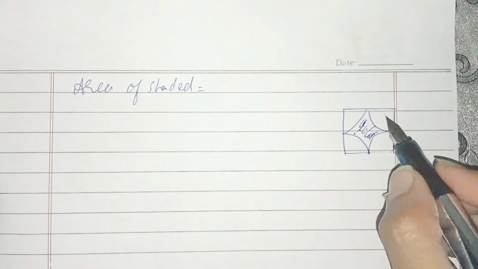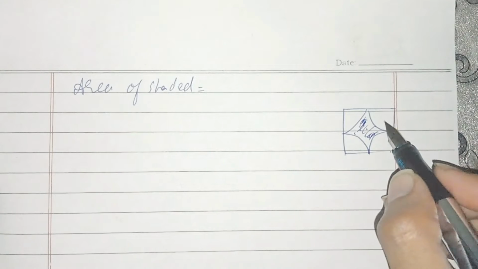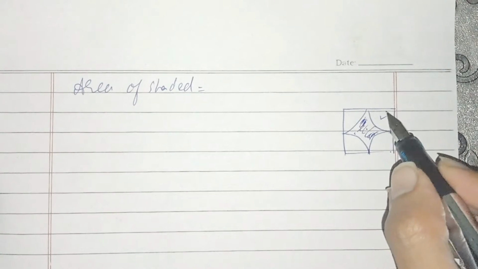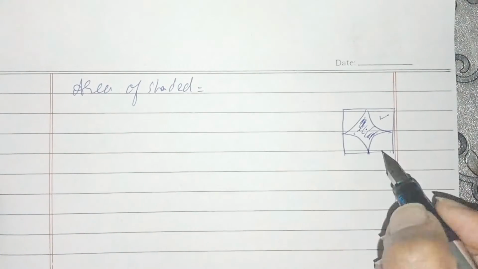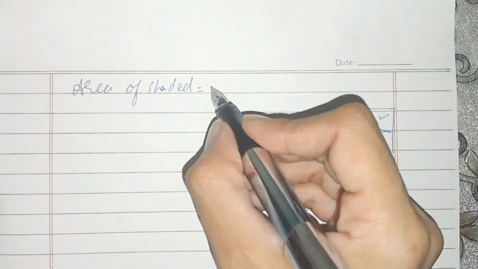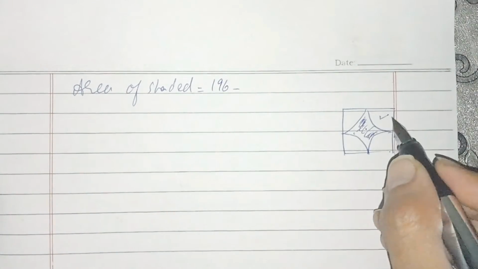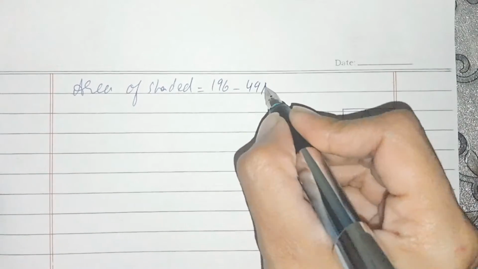Now we have to subtract that area from the total area. The total area of the square is 196, and the area of these parts is 49 pi.